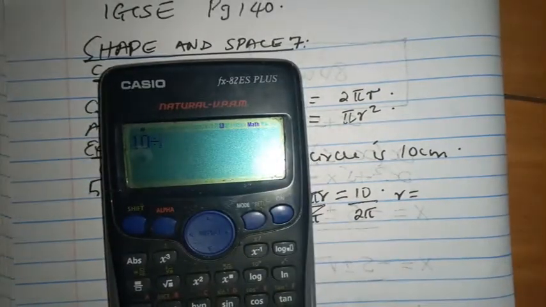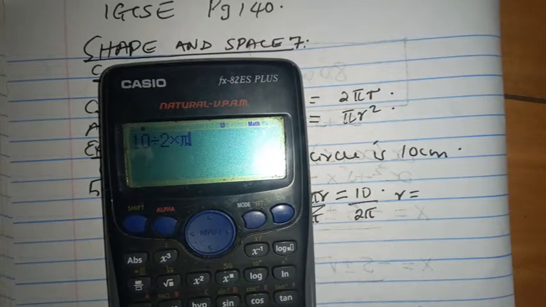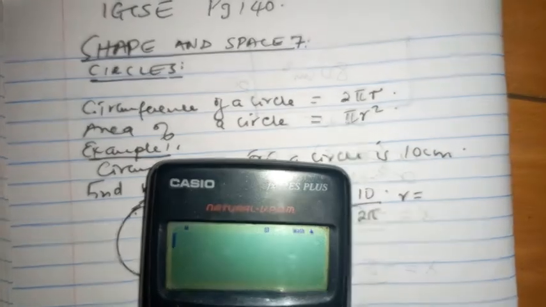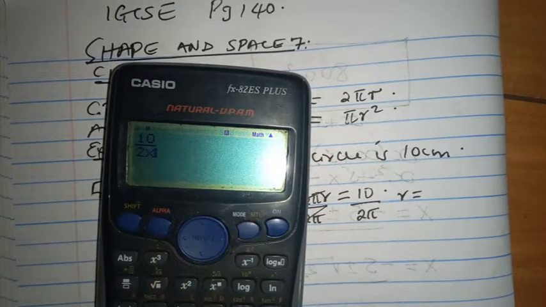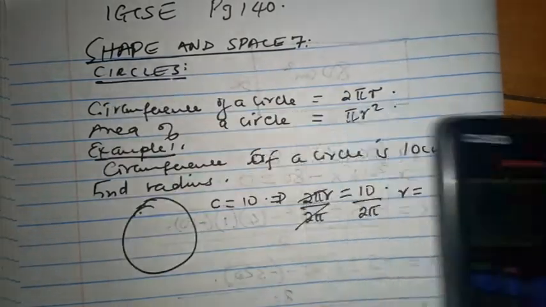10 divided by 2 times pi, and this is what gives us 1.59.